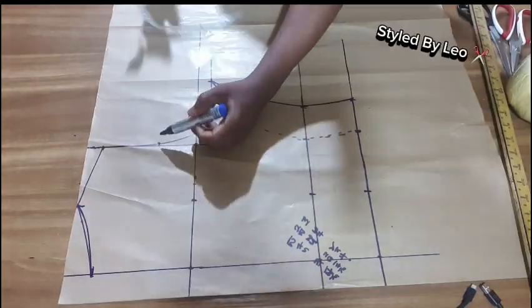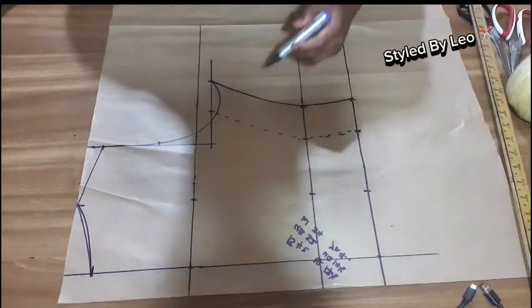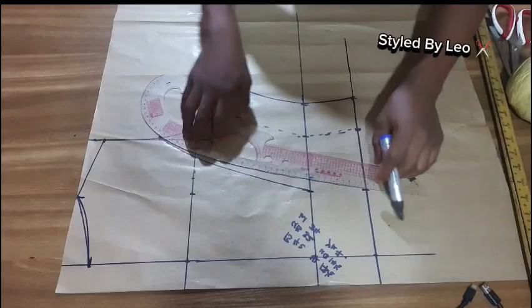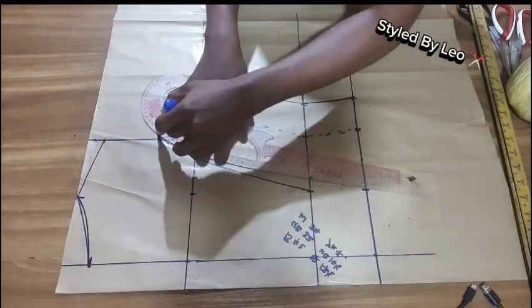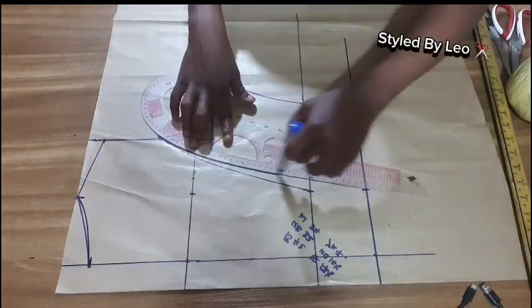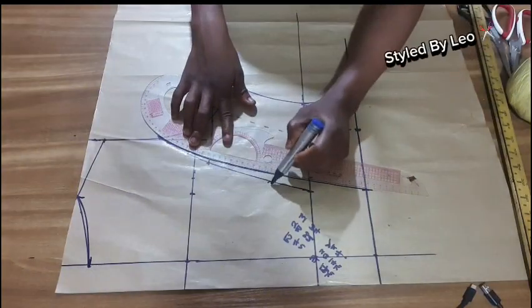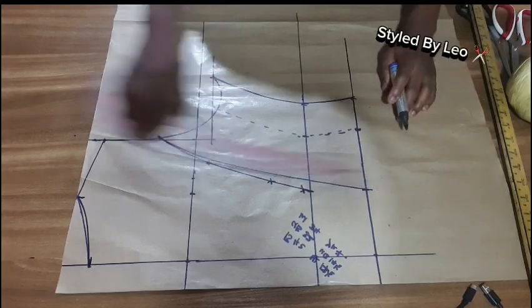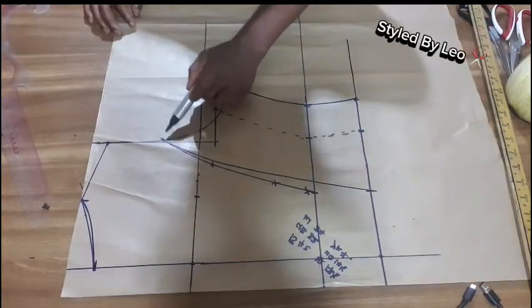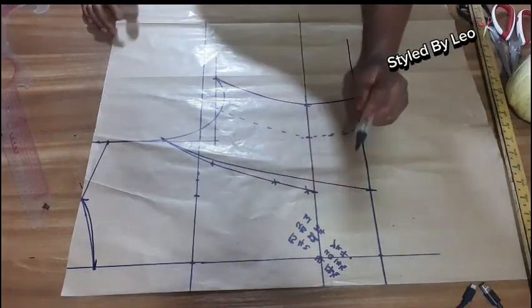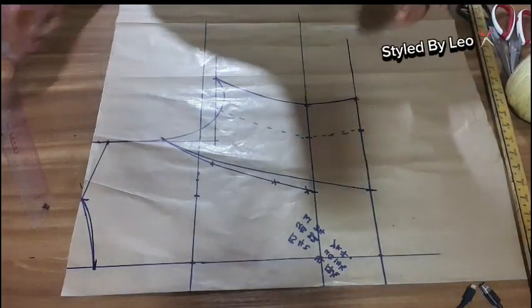Mark it so it is showing clearly. I hope we can all see this. And then I'm going to link it down to my half length. Can we all see there's an error here? Don't follow the initial marking. Just link it directly down to your half length, and then you have your drafting for this kind of style.